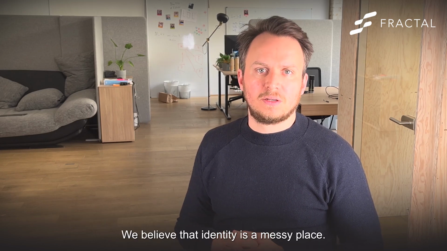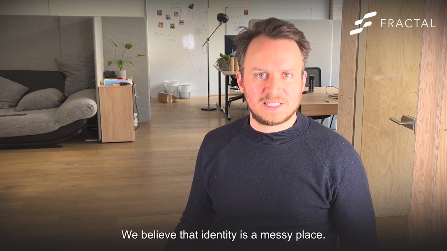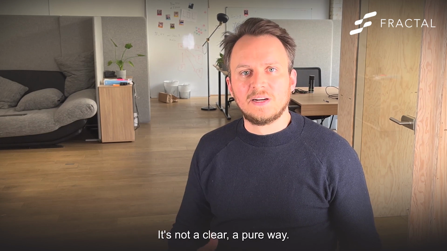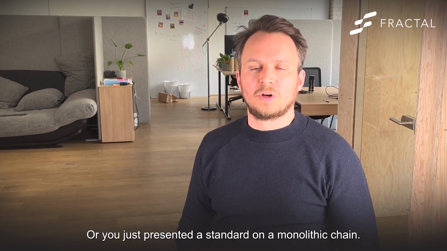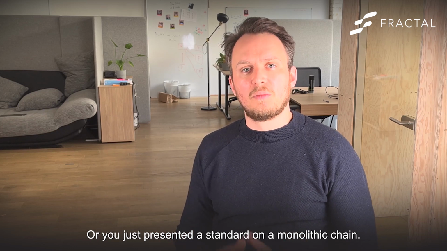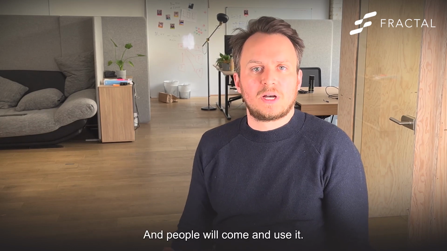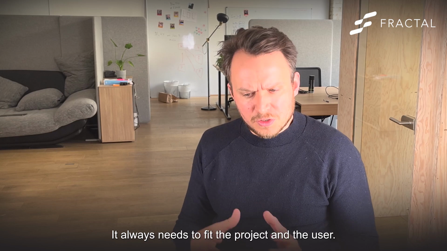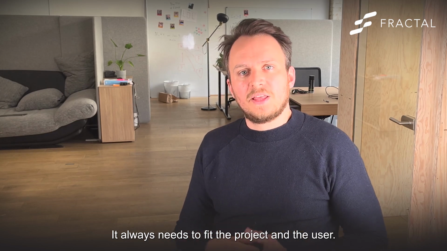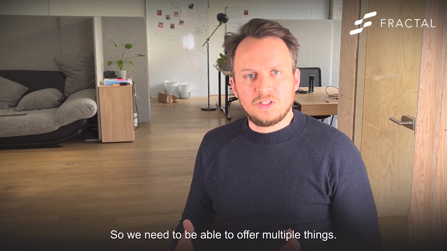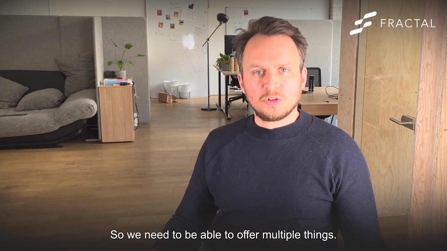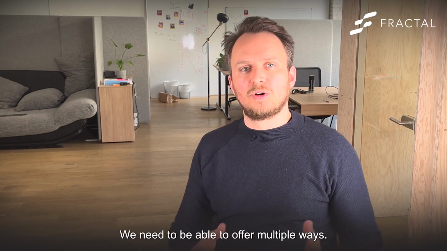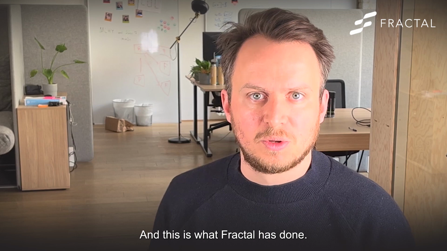We believe that identity is a messy place. It's not a pure way where you just present a standard on a monolithic chain and people will come and use it. It always needs to fit the project and the user. So we need to be able to offer multiple things. We need to be able to offer multiple ways. And this is what Fractal has done.